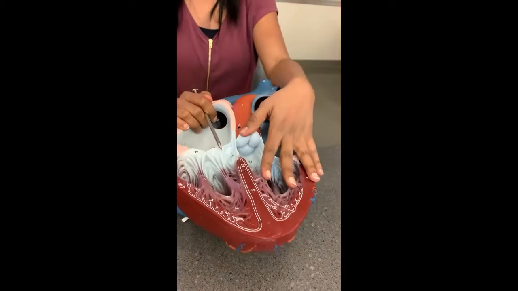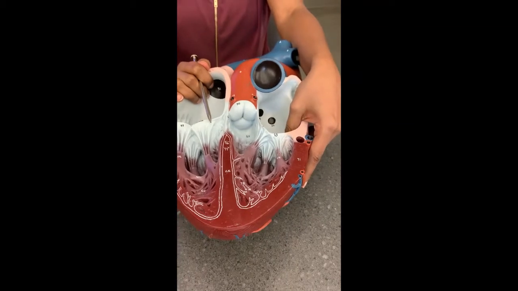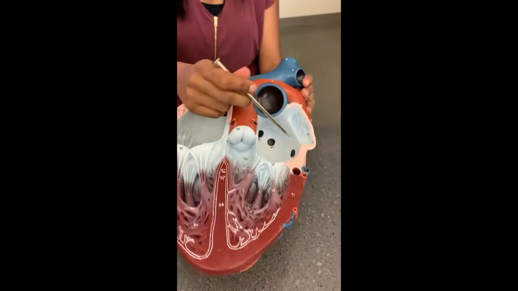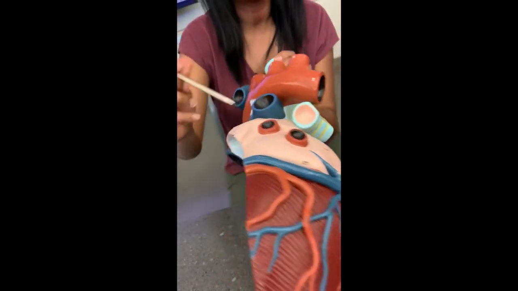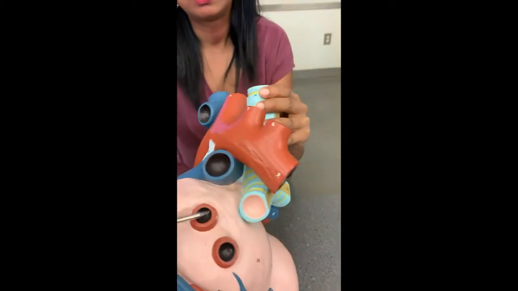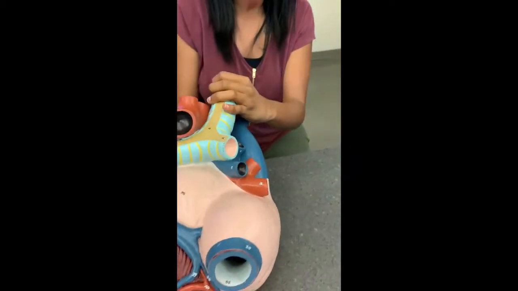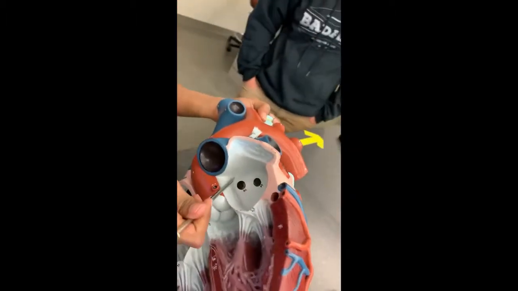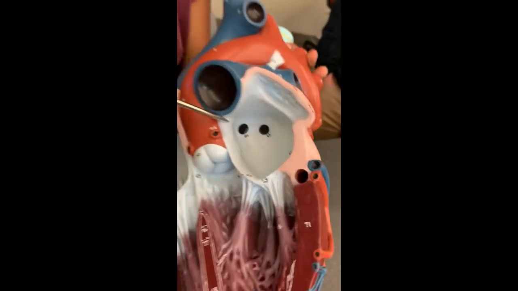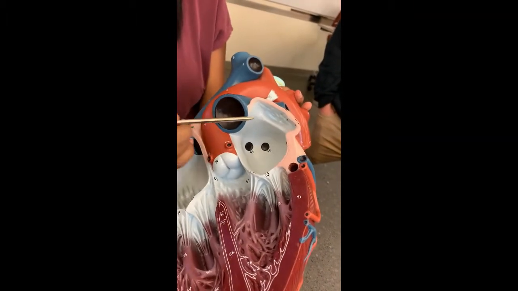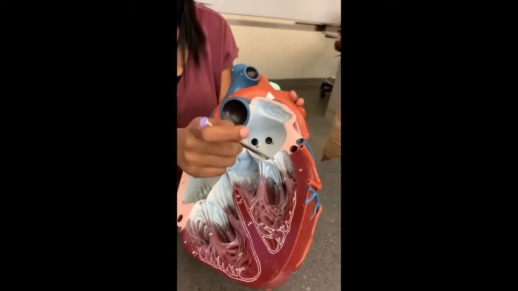Now let's talk about the left side. The left side contains what blood? Oxygenated blood. Now, here, where do you think blood is going to come from? The pulmonary veins. So take a look at this. These are the two left and the two right pulmonary veins. And if you notice, they open up. Dot number 64 and dot number 65s are opening up. So pulmonary veins will bring in freshly oxygenated blood, and they'll dump it right here into this chamber. What is this chamber? The left atrium.